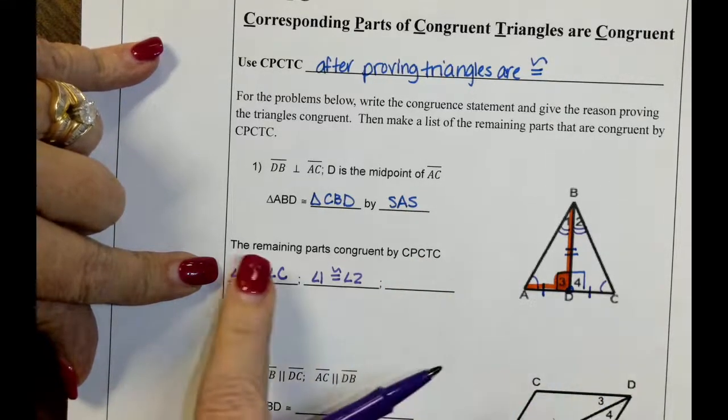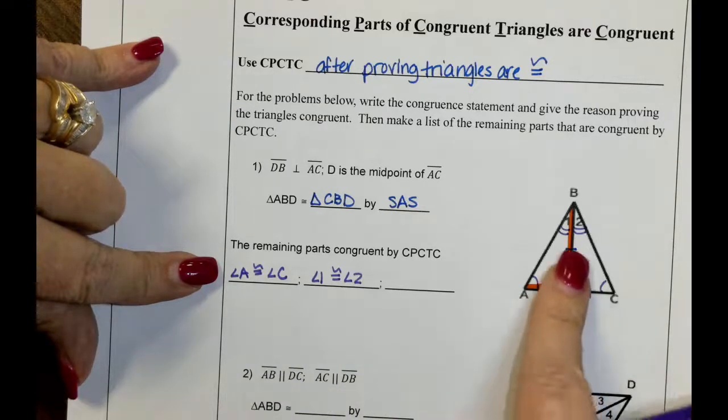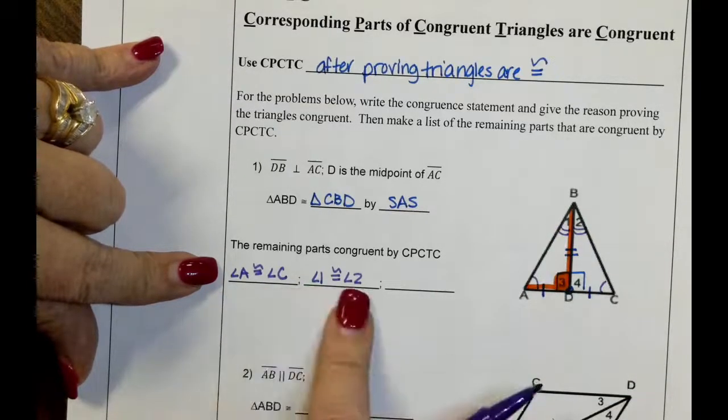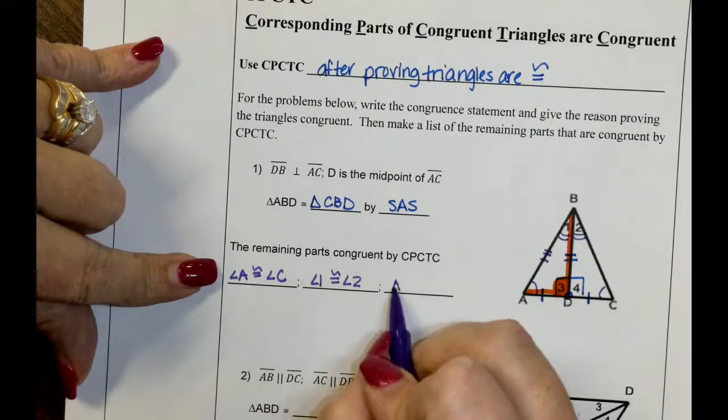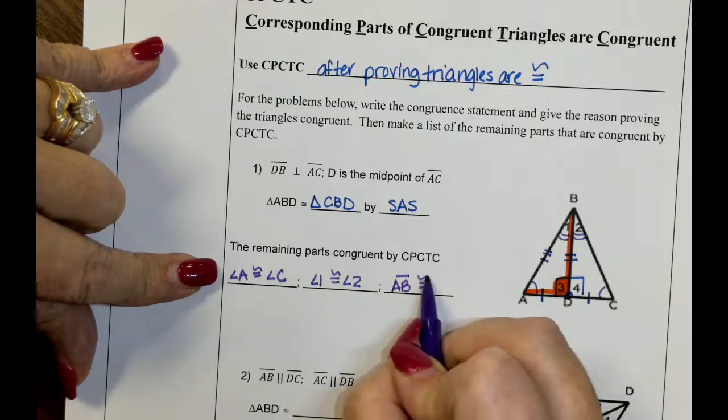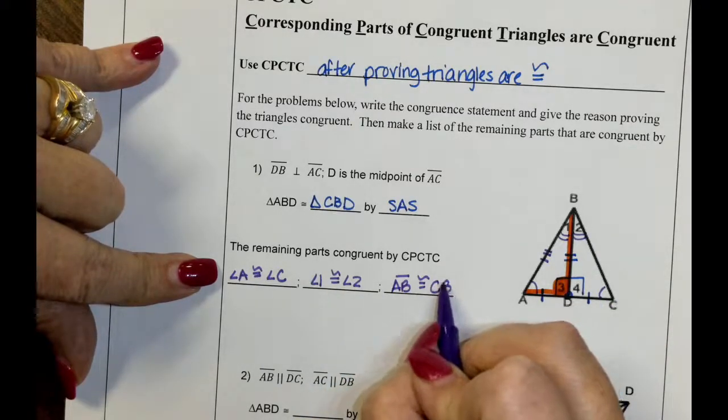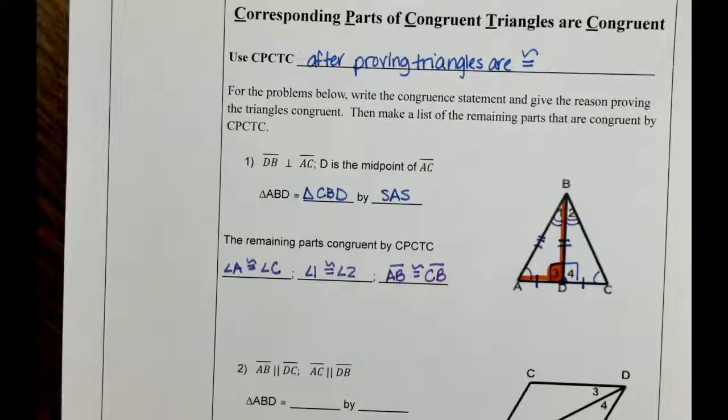And then lastly, so I have two sides and all three angles, so I need one more set of sides. I know lastly that segment AB is congruent to segment CB. So I use three pieces to prove that the triangles are congruent. And once the triangles are congruent, I use CPCTC, corresponding parts of congruent triangles are congruent. So the corresponding parts are congruent if the triangles are congruent. That's what that stands for.